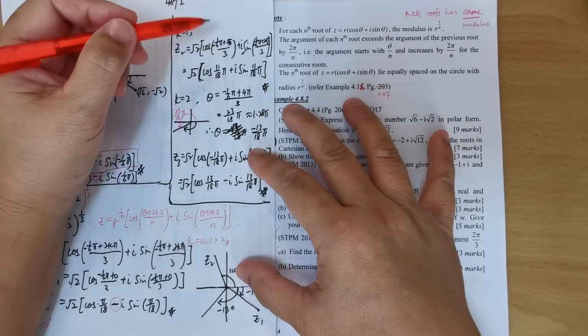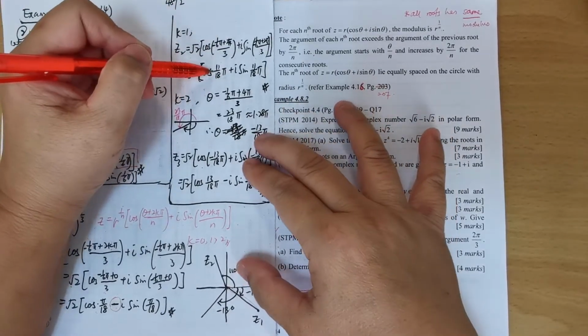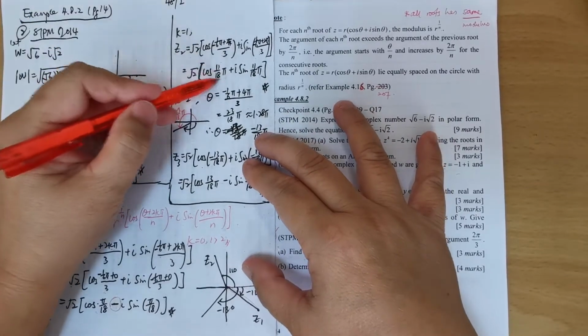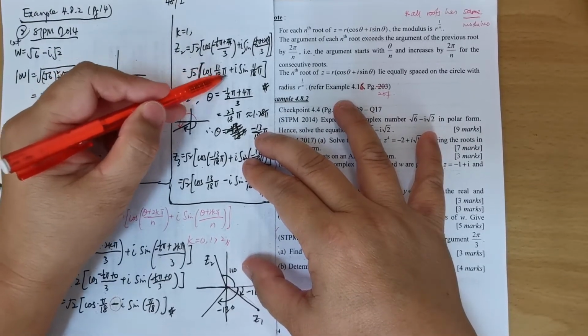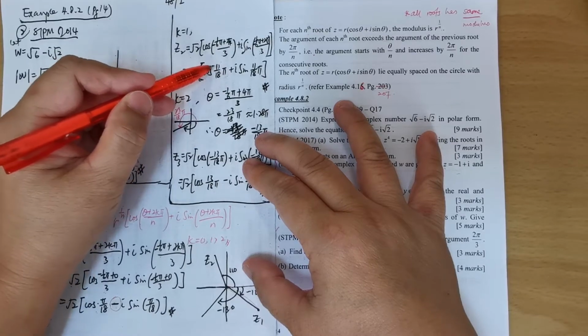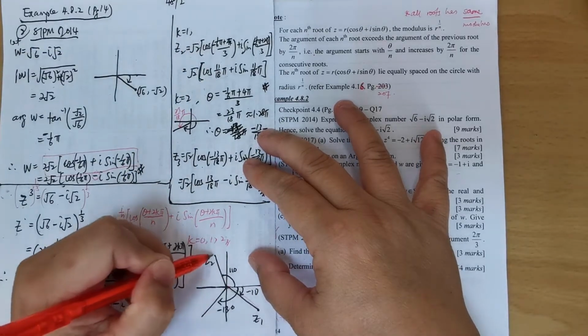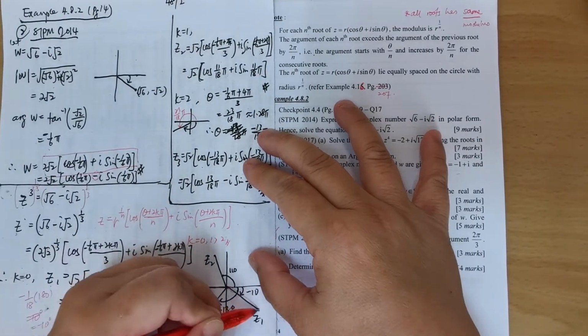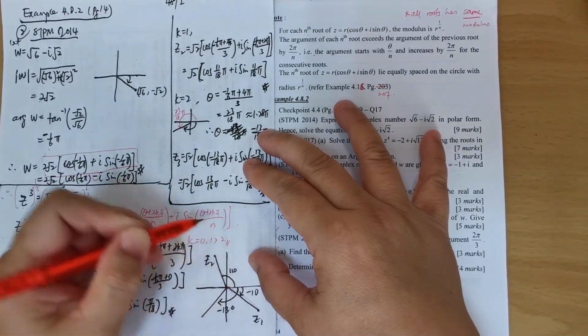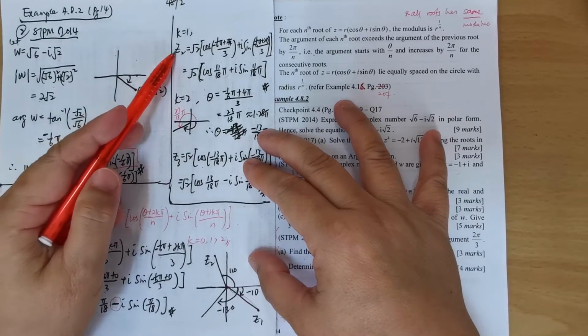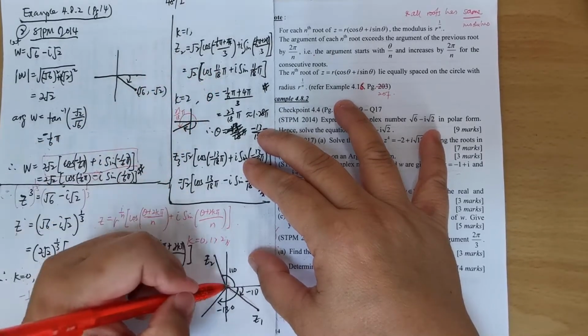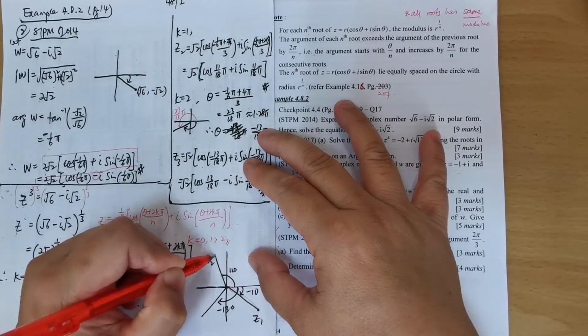11 over 18 pi, this is a positive argument. Pi is 180, so that means 110 degrees. So the second root is here, same length r. The argument for the second root is 110 degrees, so from here, 110 degrees.